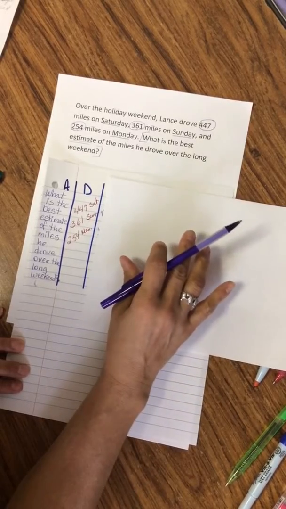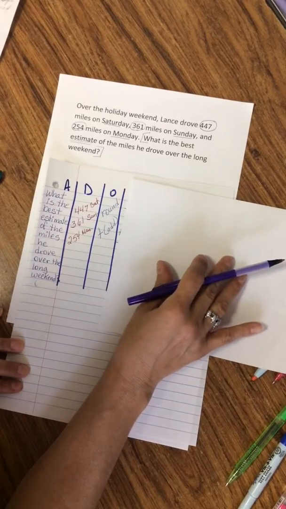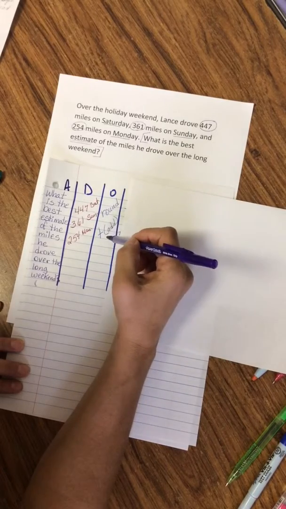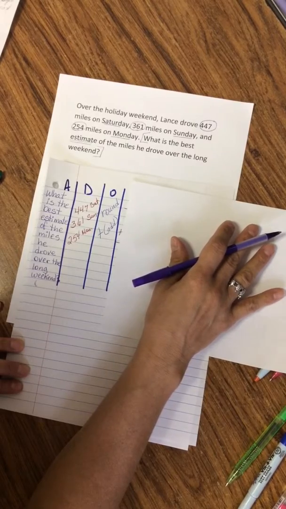Okay. Since we've read the story problem, we already know that estimate means round. So the first thing we're going to do is we're going to round, and after we round, in order to answer the question, we're going to have to add. Then the S means solve.